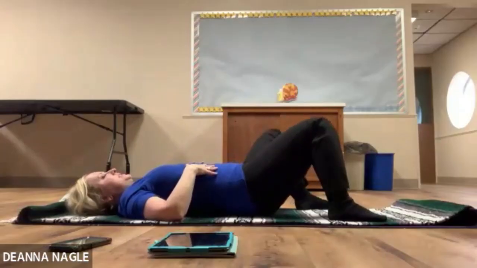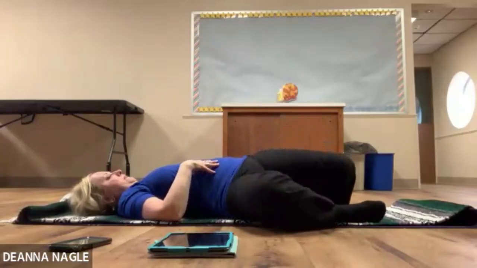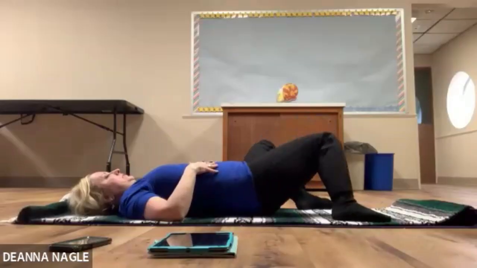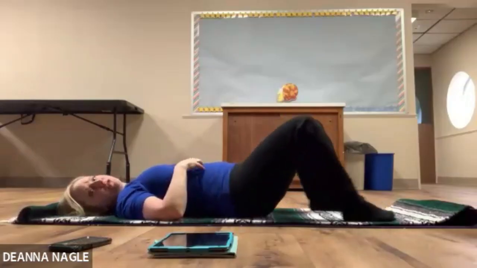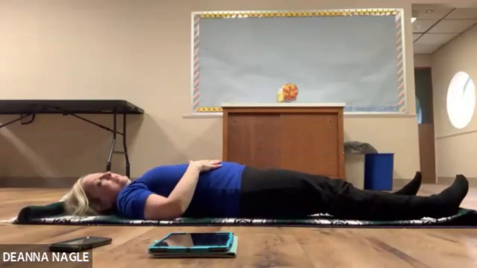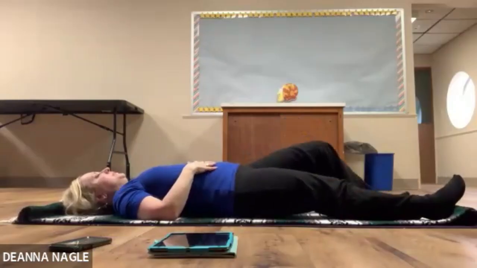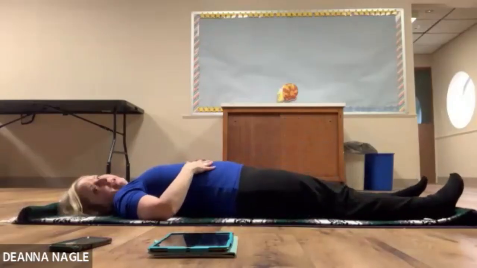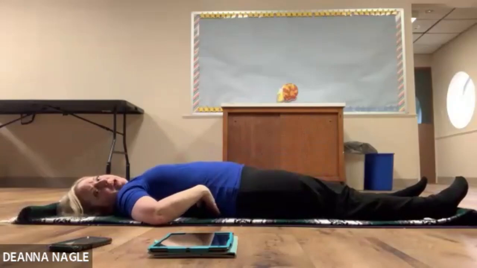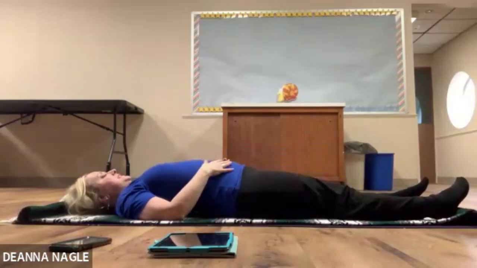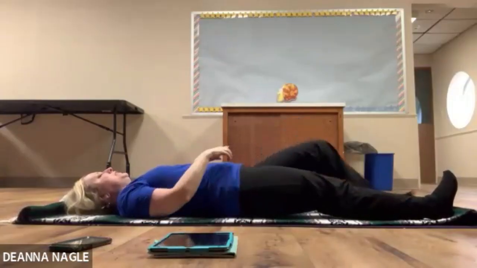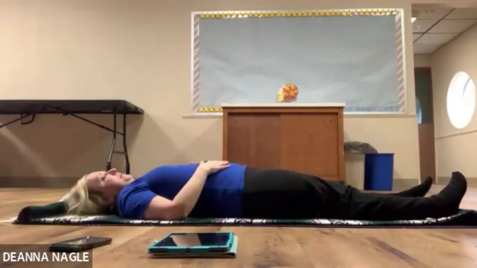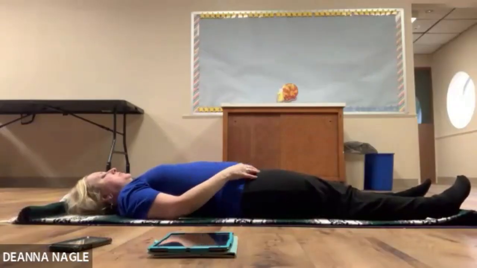Do a couple more things here on our back. Okay. So go ahead, straighten your legs. And then you can notice when your legs are straight, what does it feel like in that lower back curve? If it feels excessive, you might need to kind of scoot your tailbone down toward your feet to lengthen the lower back a bit. Now we're going to work with the straight legs.